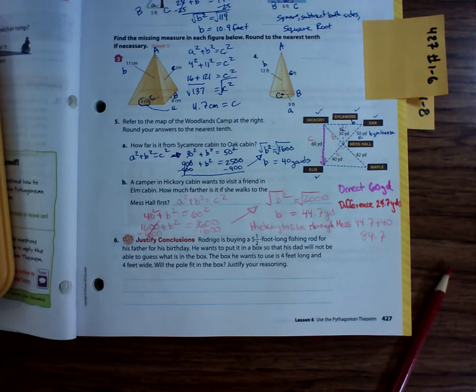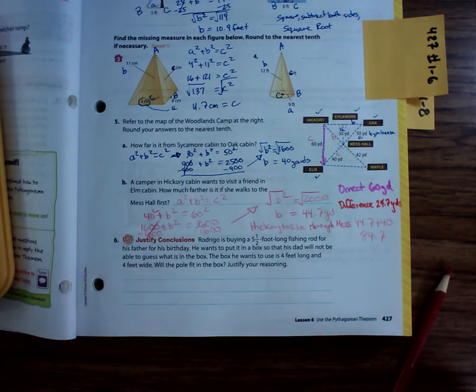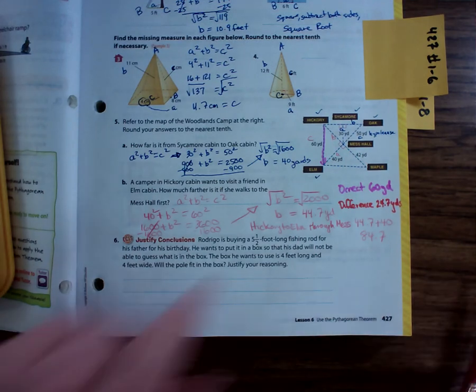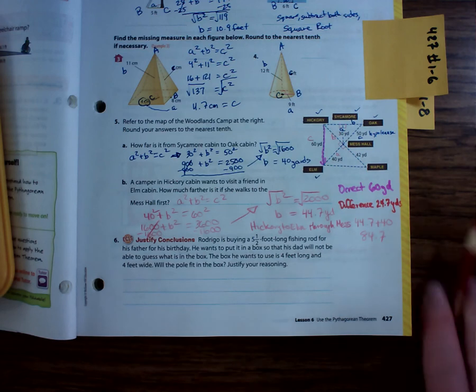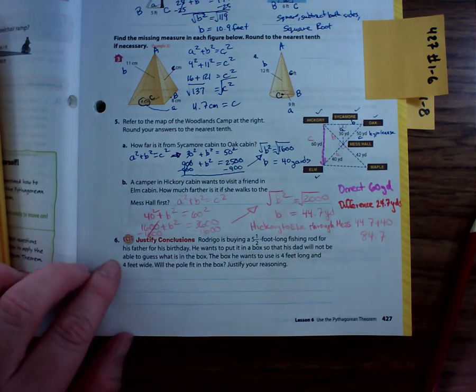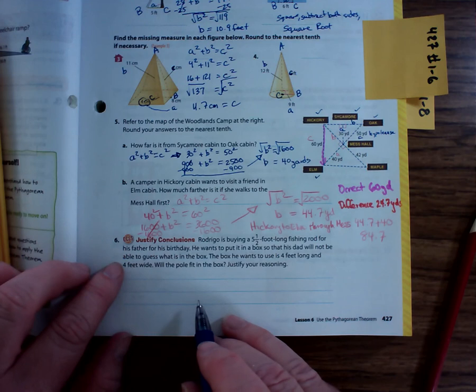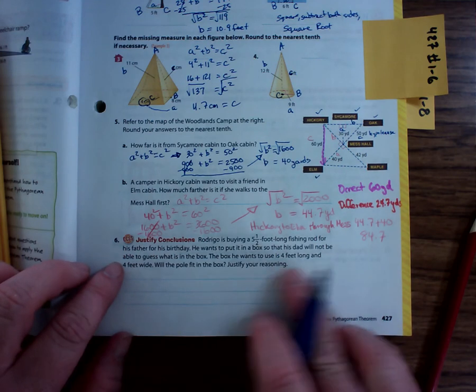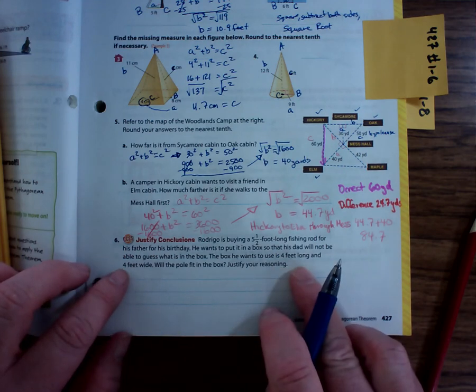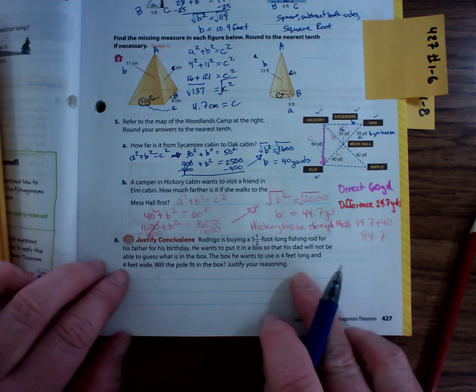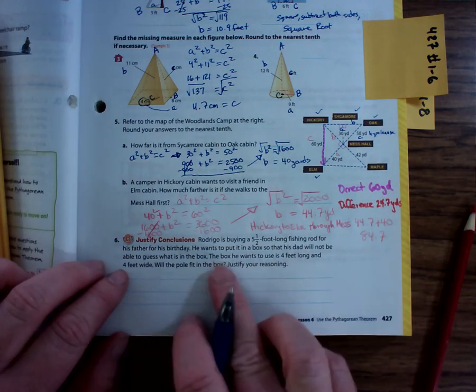And finally, justify conclusions. Rodrigo is buying a 5.5-foot-long fishing rod for his father for his birthday. He wants to put it in a box so that his dad will not be able to guess what is in the box. The box he needs to use is 4 feet long and 4 feet wide. Will the pole fit in the box? Justify your reasoning.